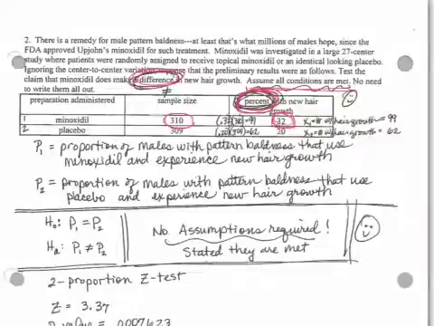And so 0.32 times 310 is meaning that there were 99 people that experienced hair growth. And with the placebo, 20% of 309 means that 62 of the placebo group experienced hair growth.